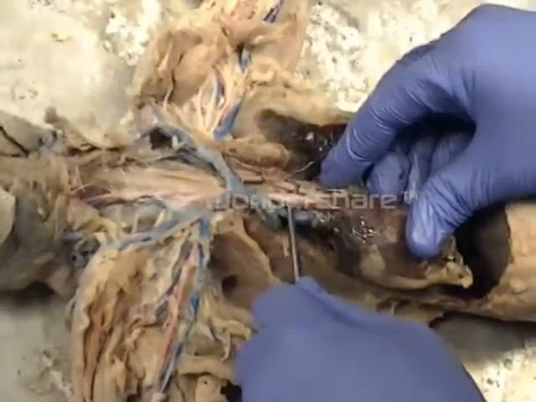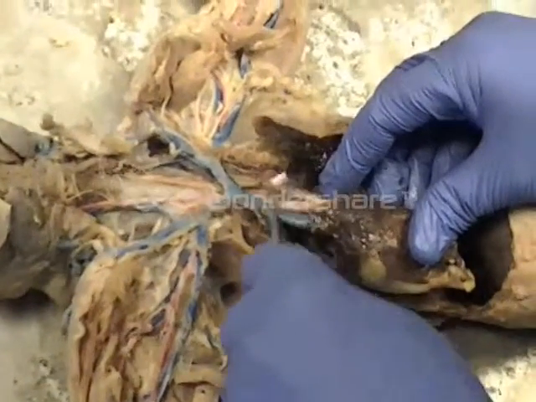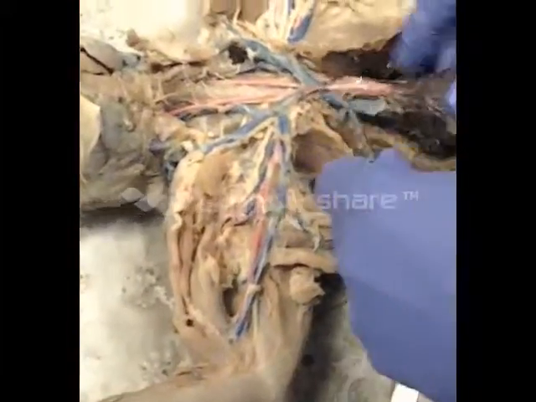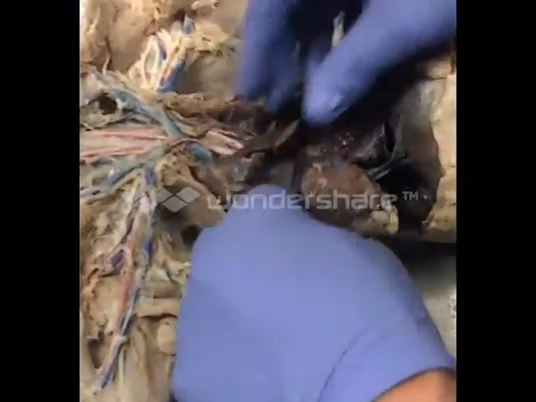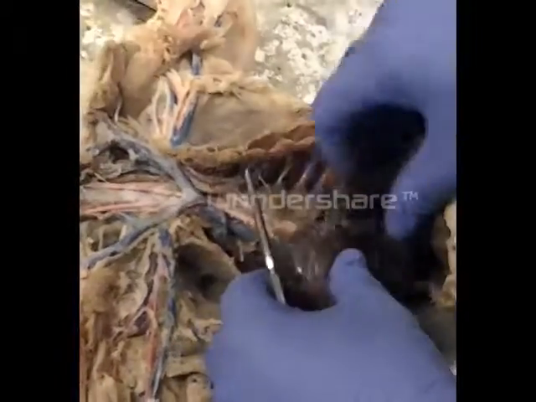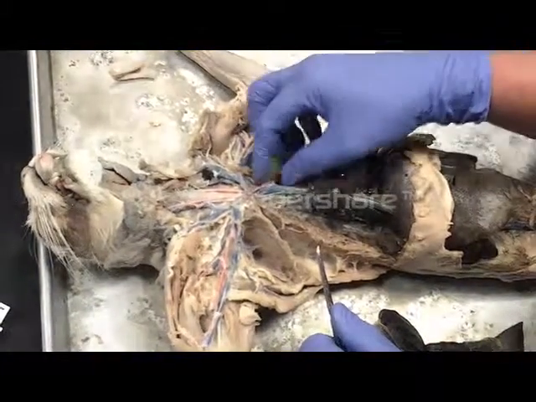So you have the somewhat smaller left subclavian, and the brachiocephalic artery is one of the bigger arteries. The thoracic aorta is big. Look how big that is. The vein here is called the internal thoracic vein.